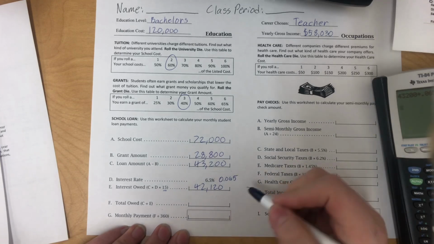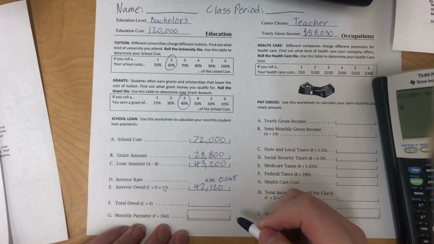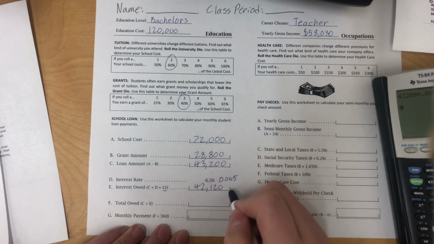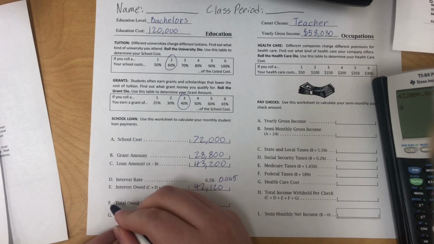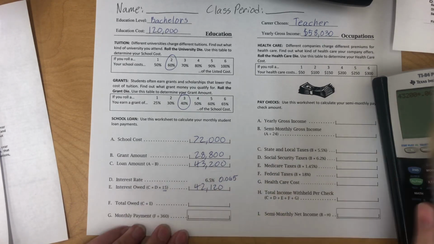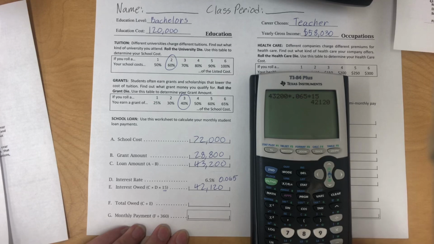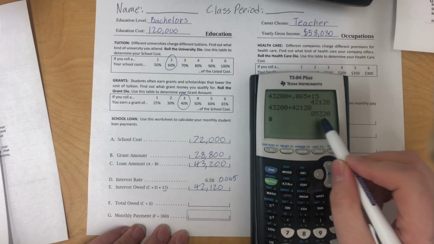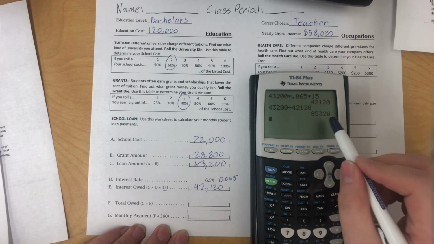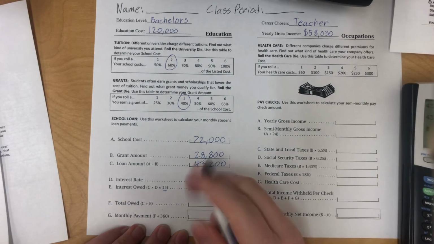Up to you. So now I got to figure out how much I'm paying in total. So I'm going to take my loan amount and my interest, C and E, and add them together to get the total owed. So I'm going to do 43,200 plus 42,120. That means I'm going to be paying off a total of $85,320.